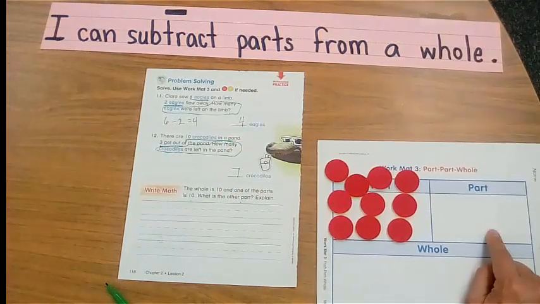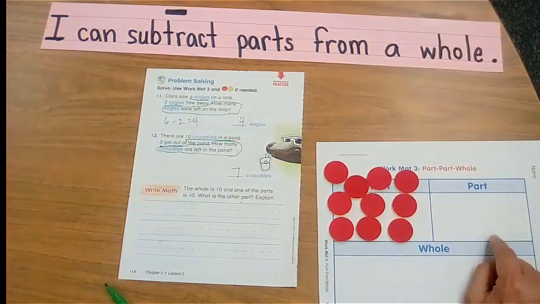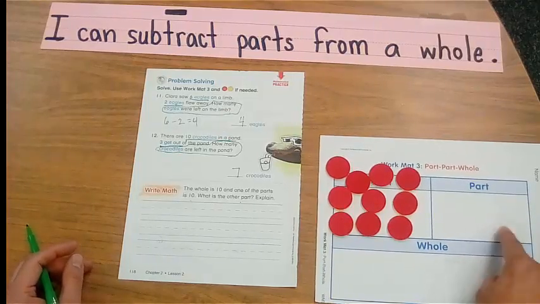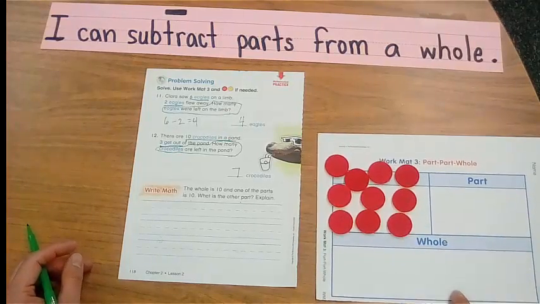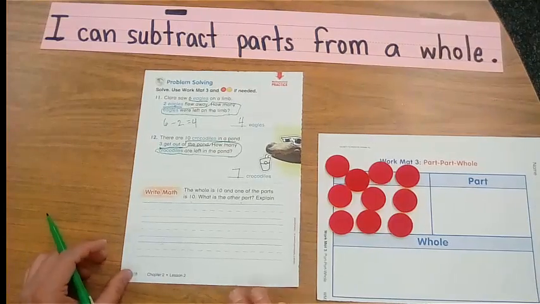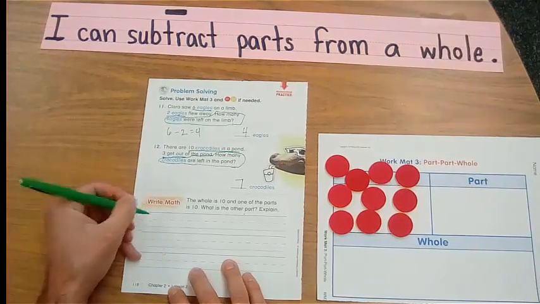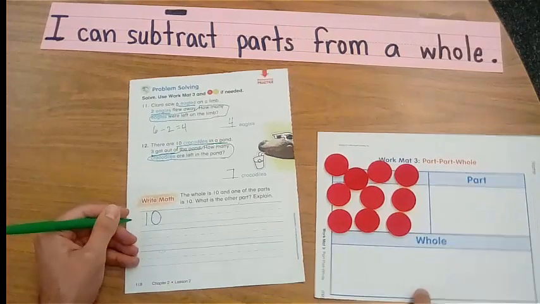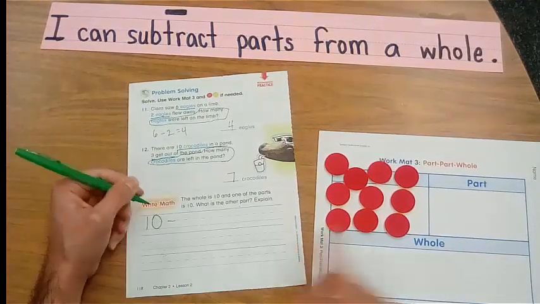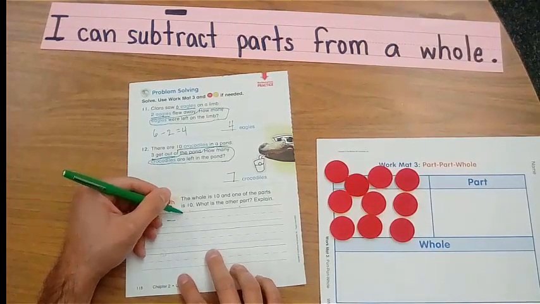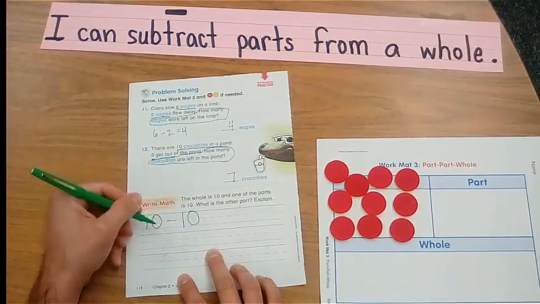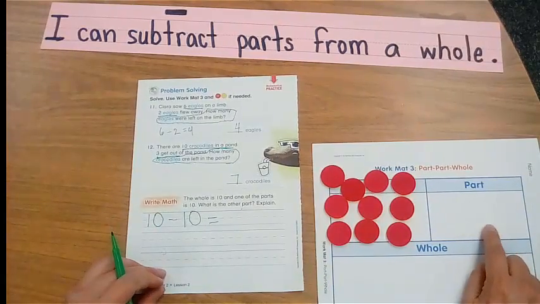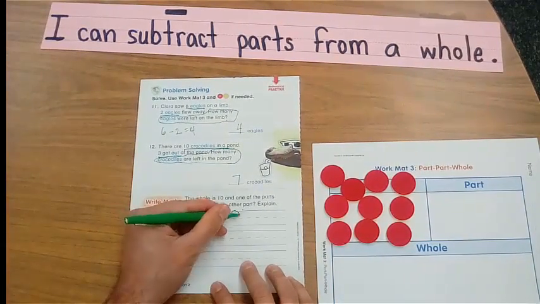So what's the other part? 0, that is right. So the other part has to be 0 because I don't have any more of these counters left. So there's 0 yellow. So we know that if we had 10 in the whole, and how many did we take away? Yeah, we took away 10. So 10 subtract 10, and what does it give you? How many yellow? 0.